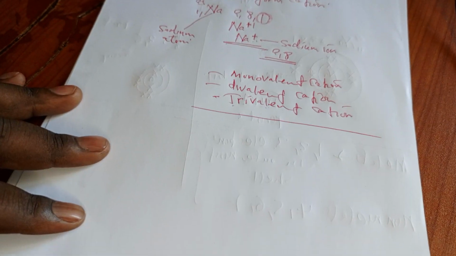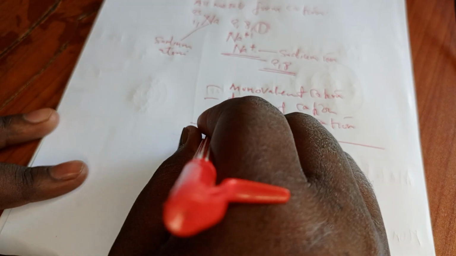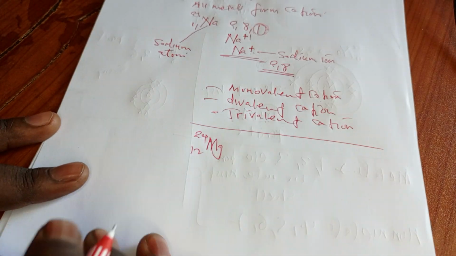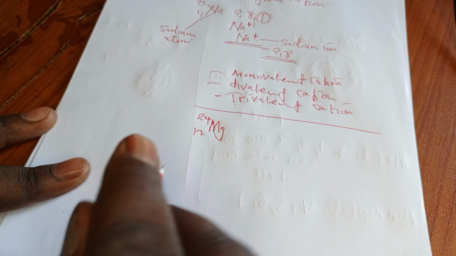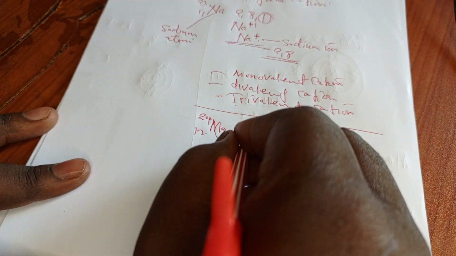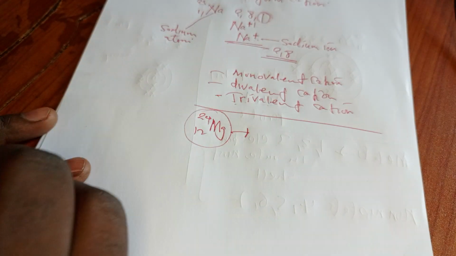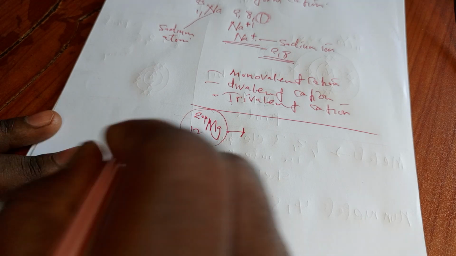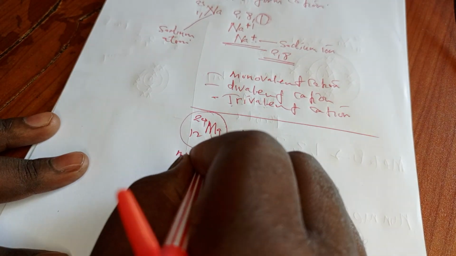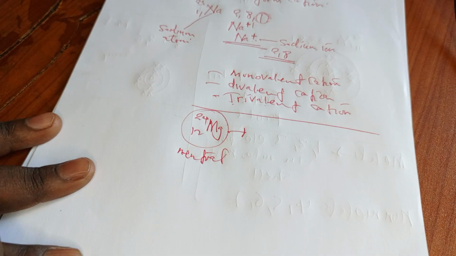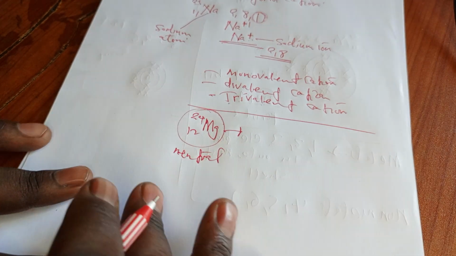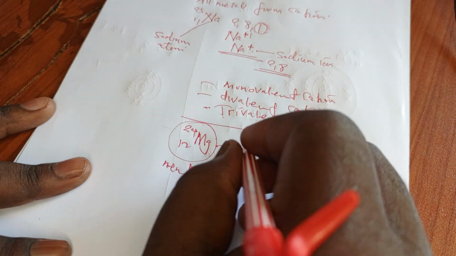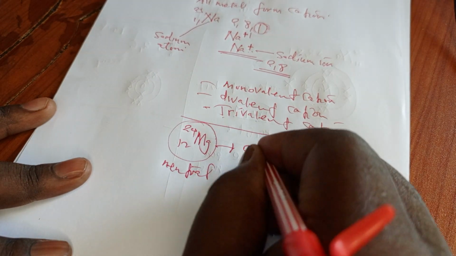Good. For example, we have magnesium, 24 here, 12 here. We need to come up with a configuration for this one. It has no charge, so it's a magnesium atom, a neutral magnesium atom without a charge. So we have 2,8,2.